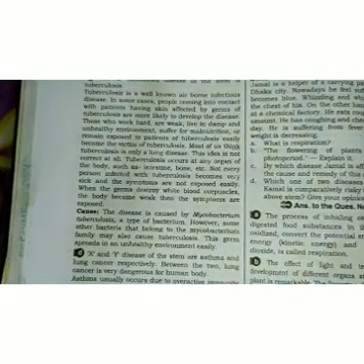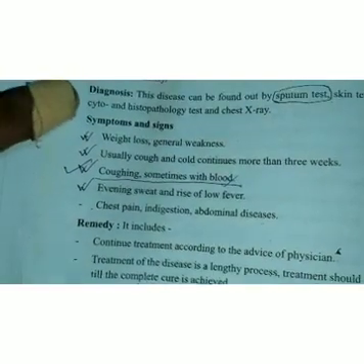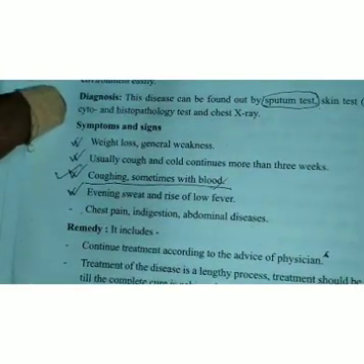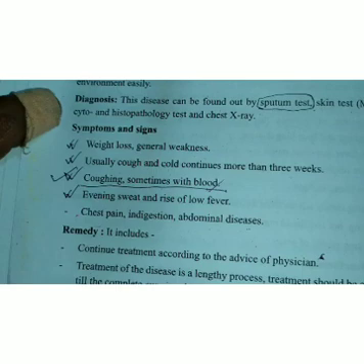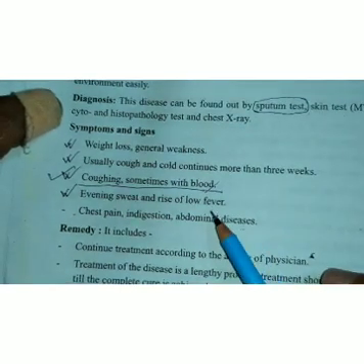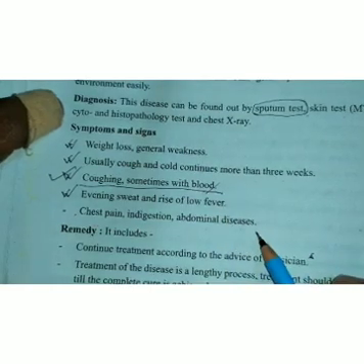We can add some symptoms of tuberculosis: weight loss, general weakness, and usually cough and cold continuing more than 3 weeks, coughing sometimes with blood, evening sweat and rise of low fever, chest pain, indigestion, abdominal disease.